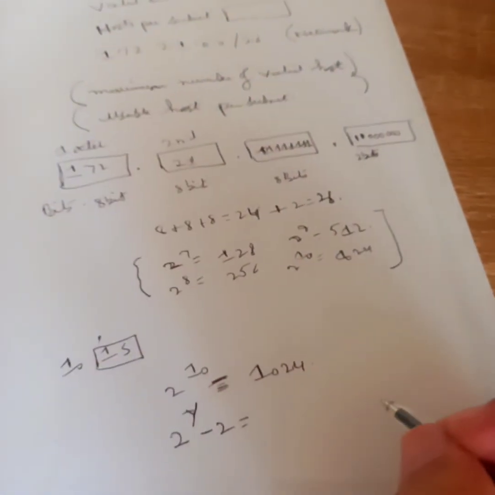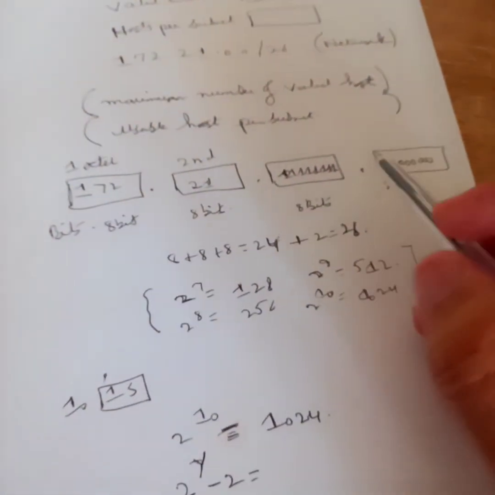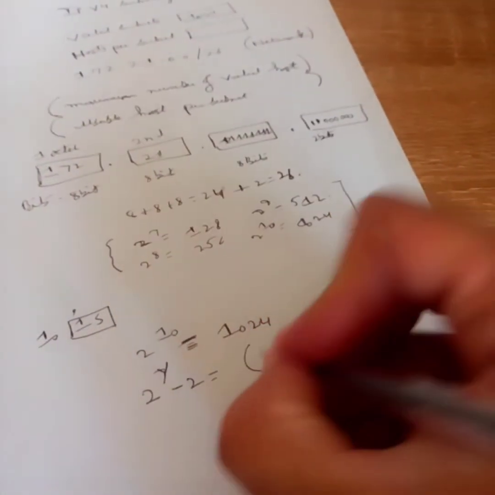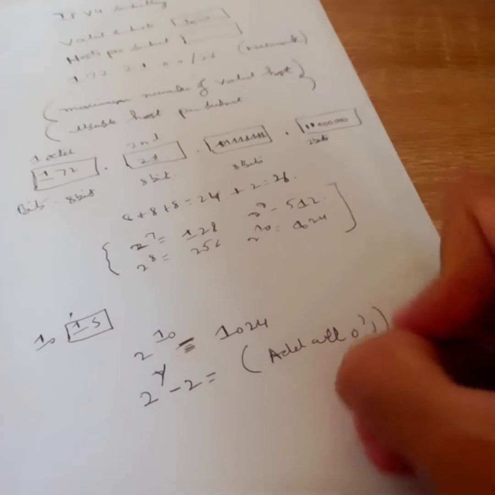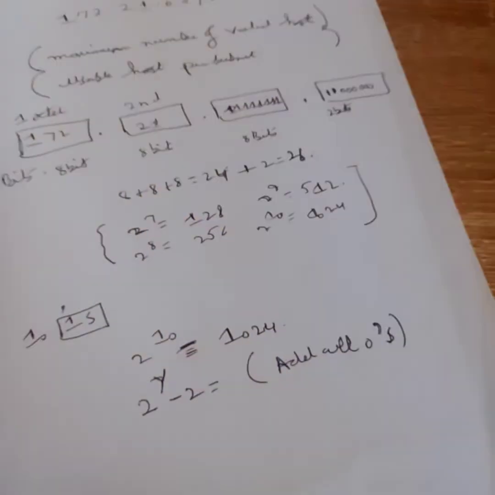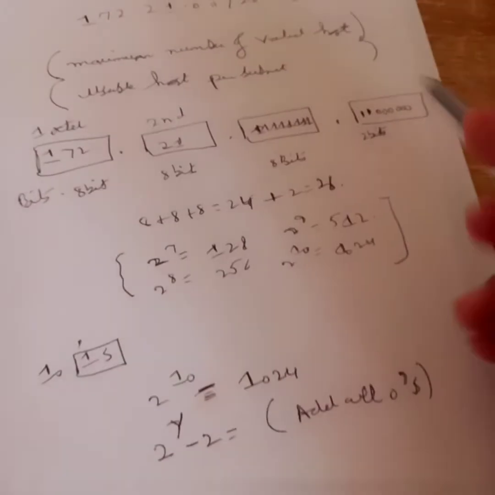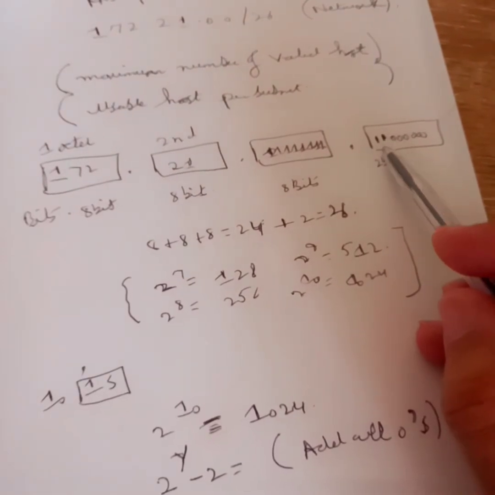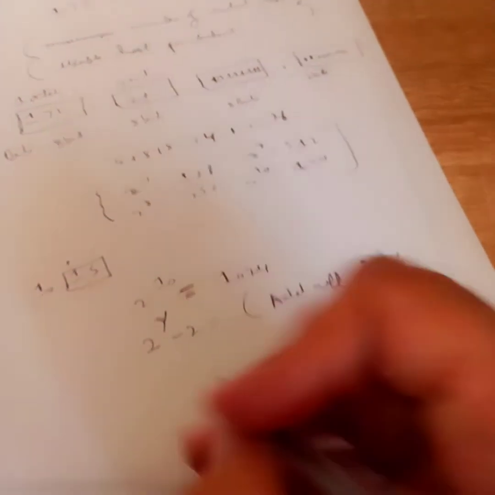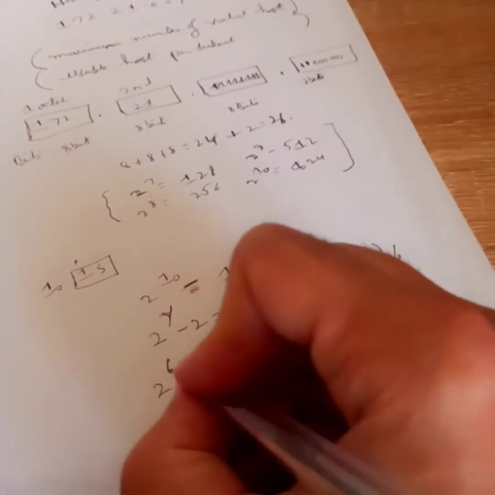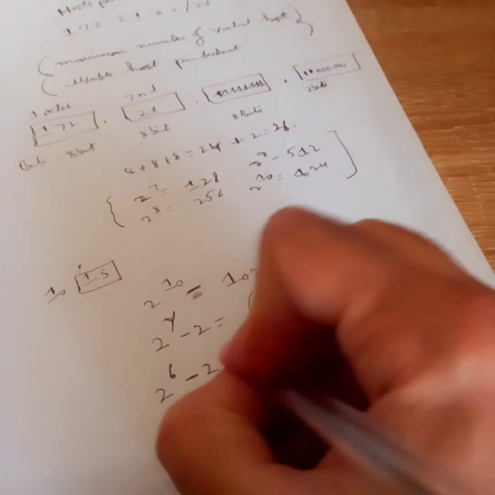So if you see here, we got to add all the zeros. So if we add all the zeros, 1, 2, 3, 4, 5, 6. So we have 6 zeros. So that's going to be our power, 6. 2 to the power 6 minus 2.